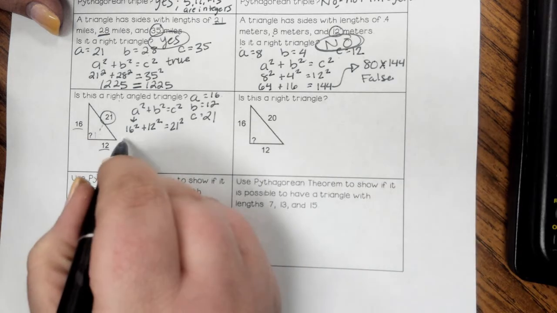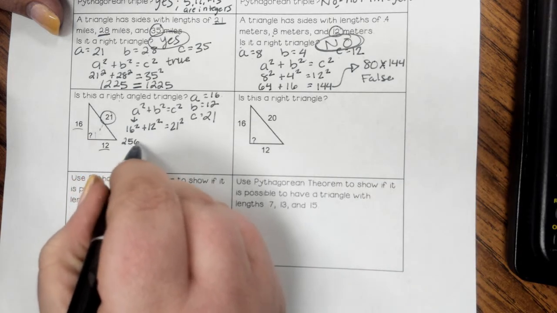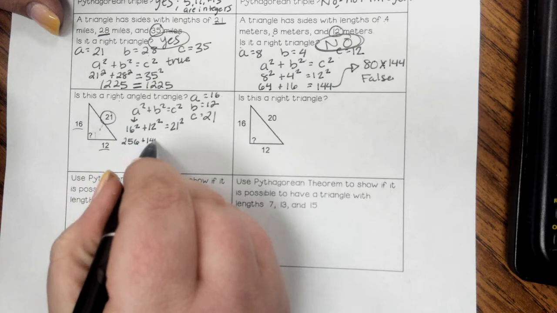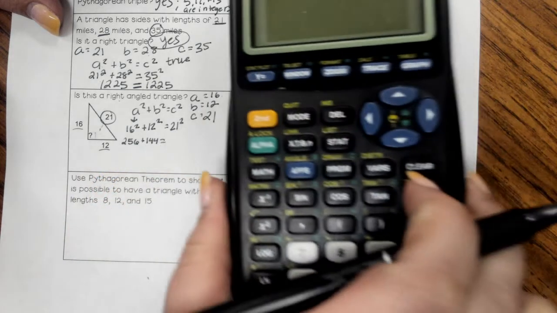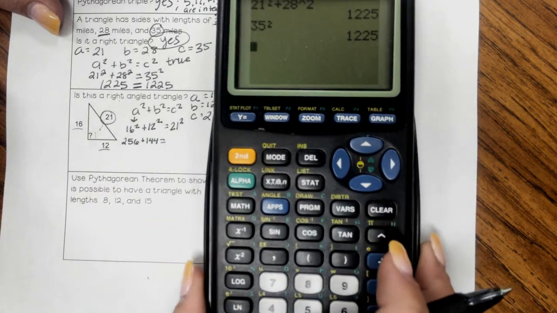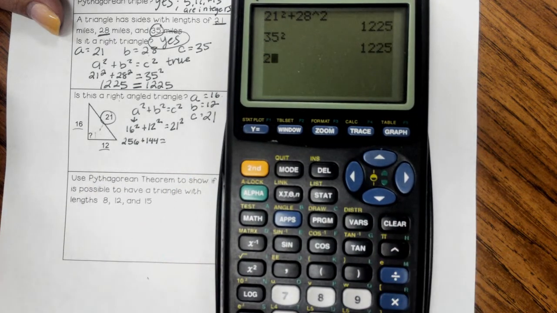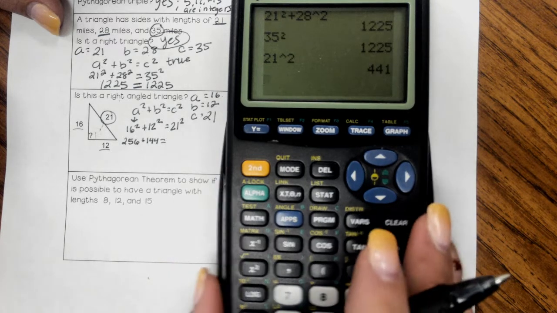16 squared is 256. 12 squared is 144. You guys probably haven't memorized this, so this is where you'll take out your calculator. 21 squared is 441.